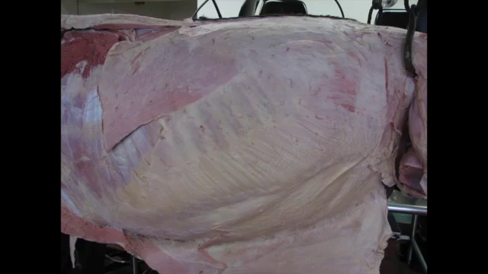Okay, in this image of the horse, we find that the deep fascia of the thorax and lumbar epaxial muscles is called the thoracolumbar fascia. The dorsoscapular ligament is part of this. This fascia is going to attach to the spinous processes and the supraspinous ligament of the thoracic, lumbar, and sacral vertebrae. Okay, the cutaneous trunci muscle lies superficial to this fascia.